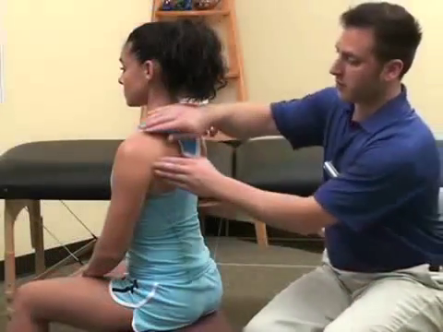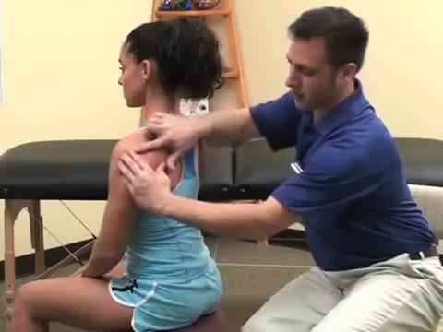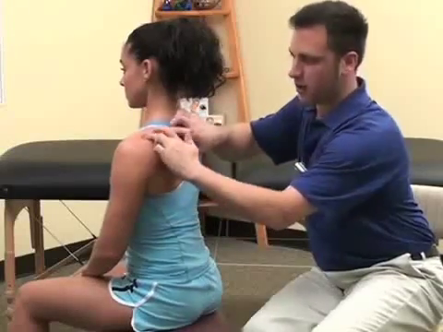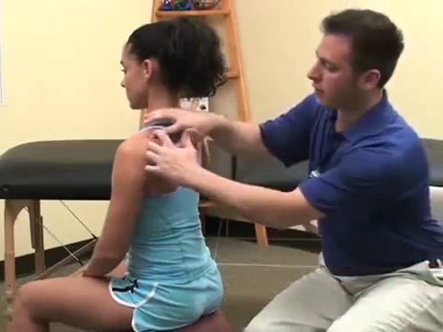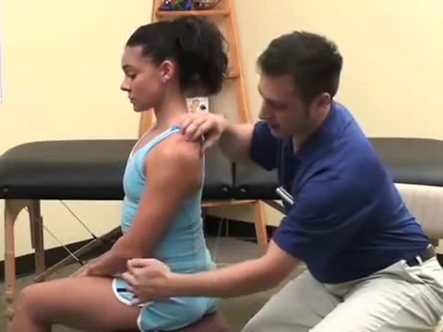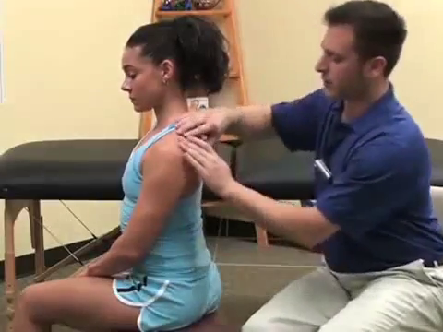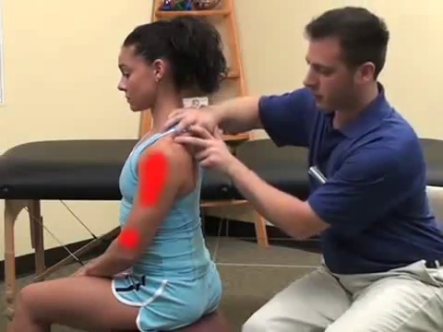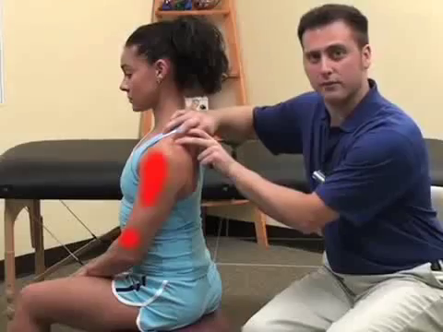The supraspinatus muscle, located just above the bony spine of the scapula right here, refers pain over itself, but more so into the side of the arm and into the outside of the elbow here. When we compress the trigger point in the supraspinatus, we can see that pain pattern arise.